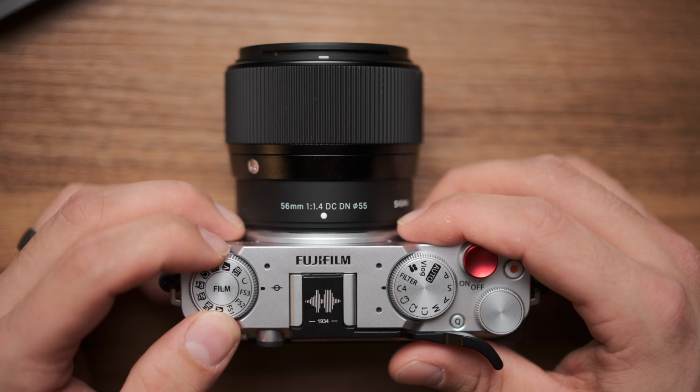There's also the C setting on the film simulation dial, and that transfers control of film simulations completely over to the menu system, essentially shutting off the film simulation dial and allowing the menu to override it. This will become important later when we talk about custom film recipes. The film simulation dial cannot, in any circumstance, store custom film recipes, and it will always default to whatever image quality settings are set in the menu system of your camera.